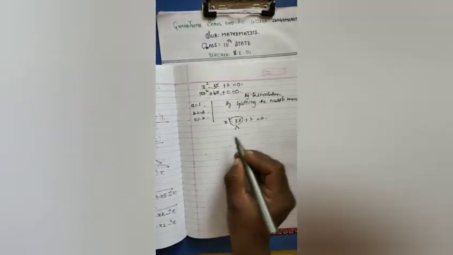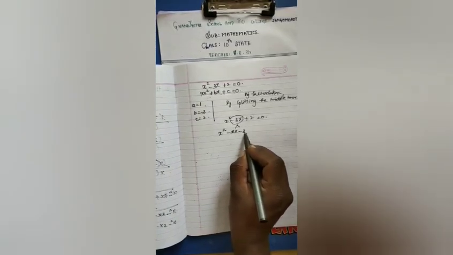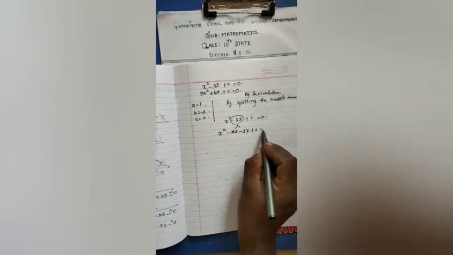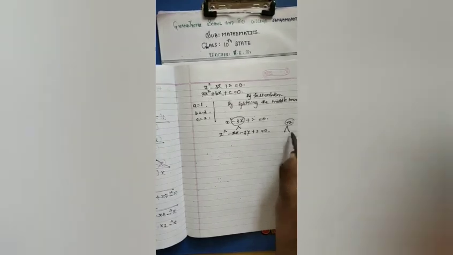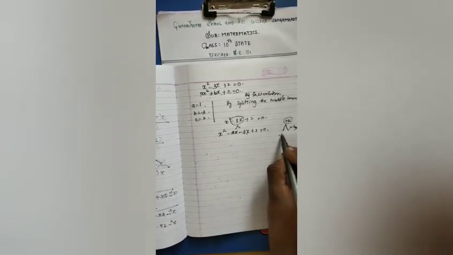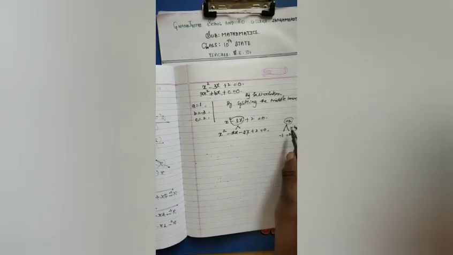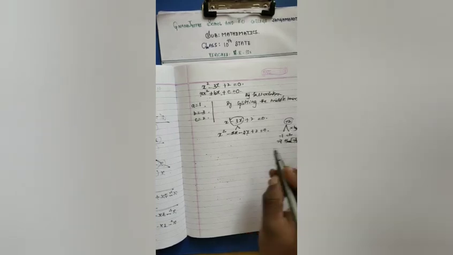Instead of minus 3x, we take x square minus 1x minus 2x plus 2 equals 0. Because when we multiply these two, minus 1 minus 2, minus into minus plus, 2 ones are 2. When we add, we get minus 3.